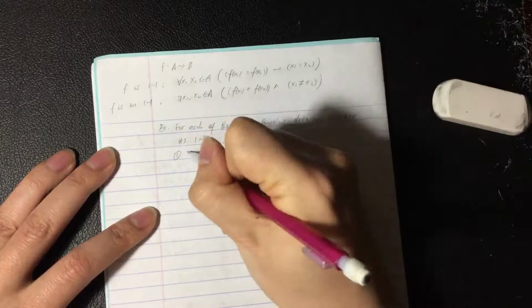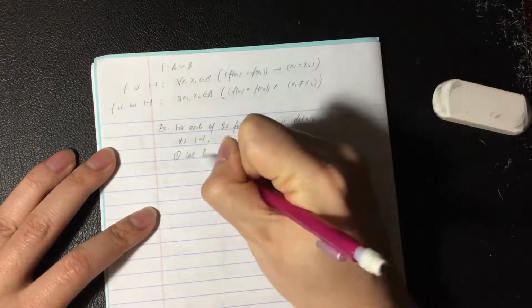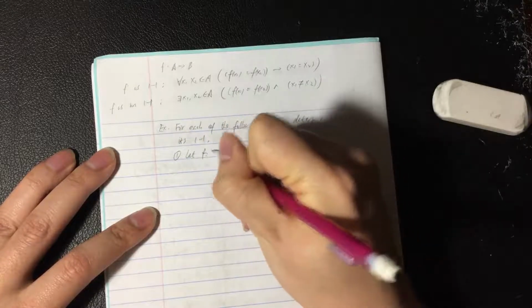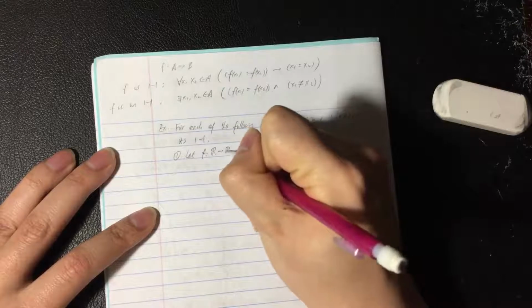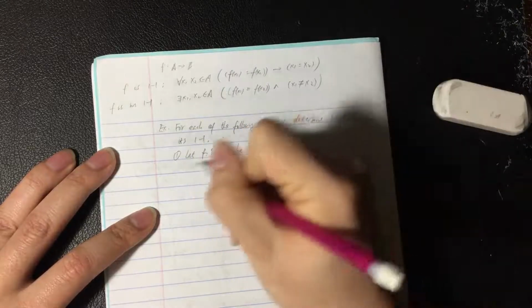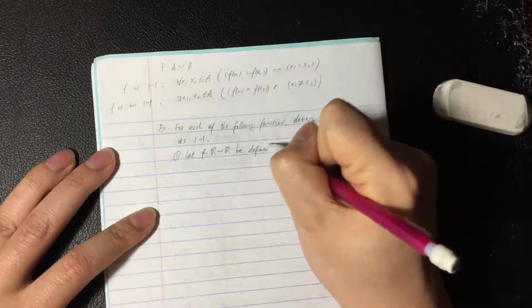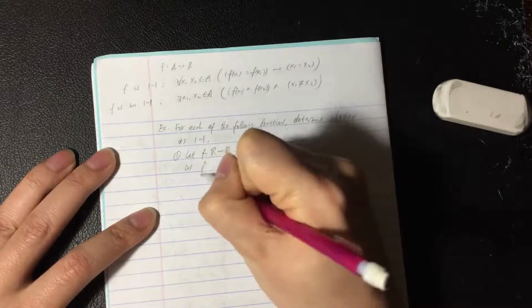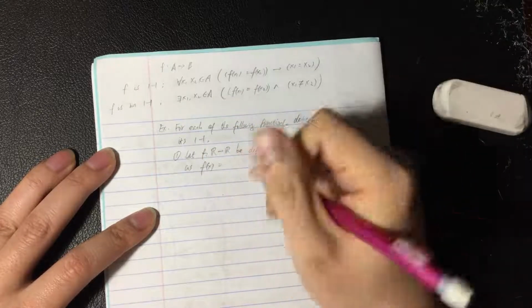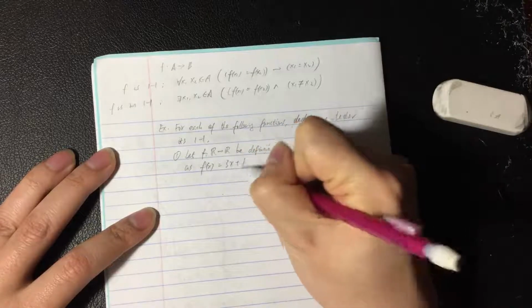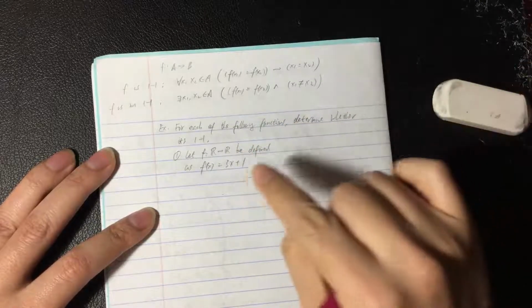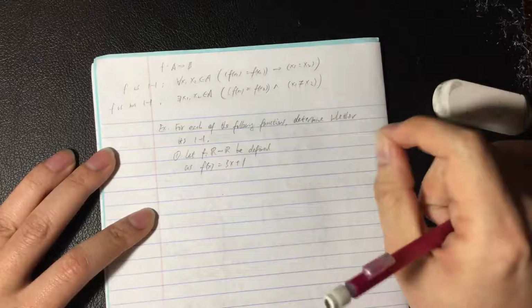First example: let f from real numbers to real numbers be defined as f of x equal to 3x plus 1. Determine whether this function is one-to-one.